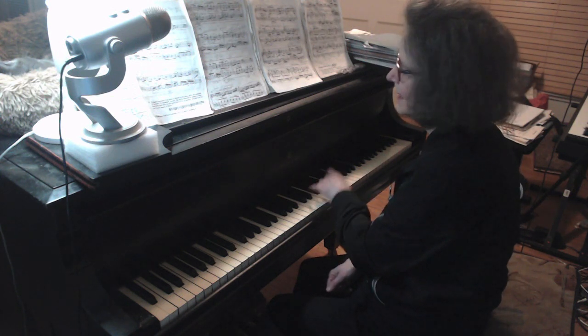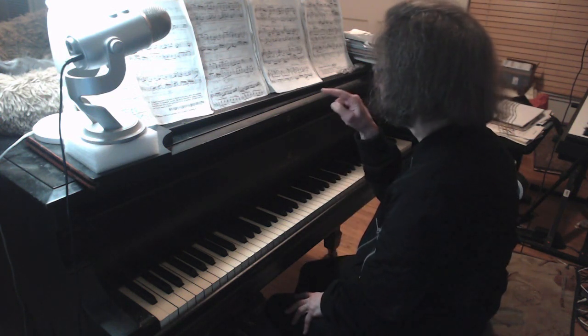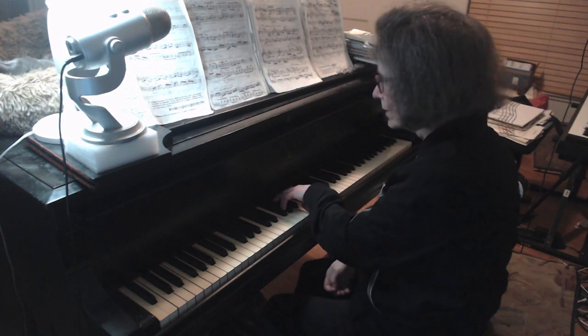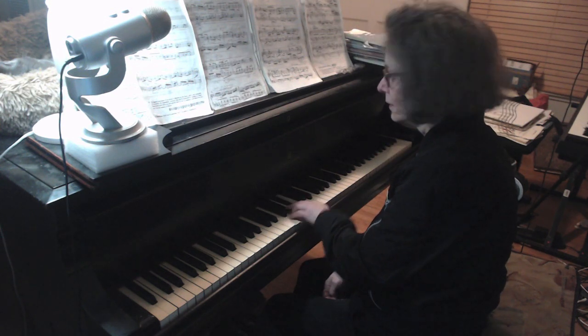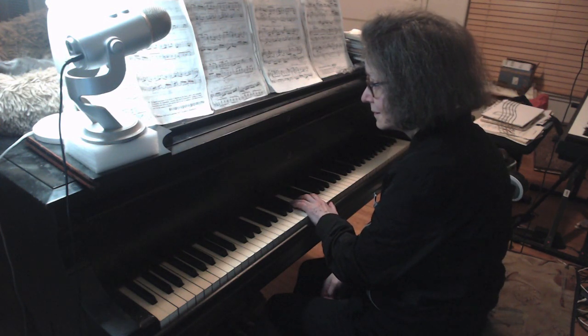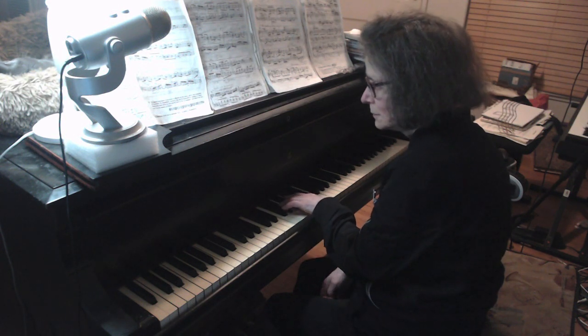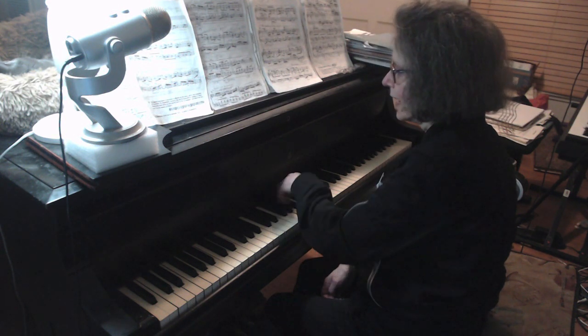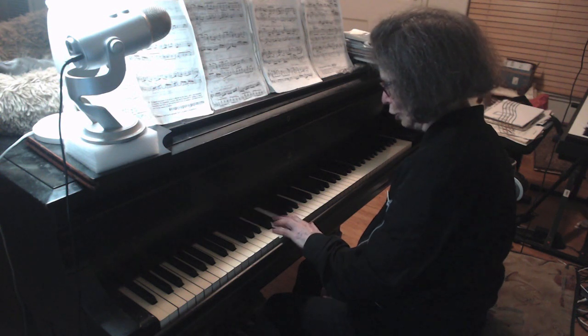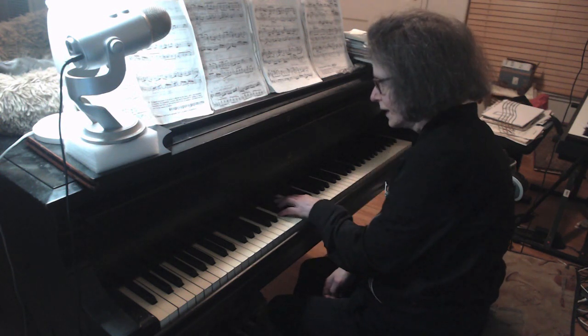Now, you can say to me, it doesn't really sound like that, but there are pieces of that right in there. Right here. Except that it doesn't go straight down, it goes back up. So what? You have to be creative when you're a composer. It's going back up.